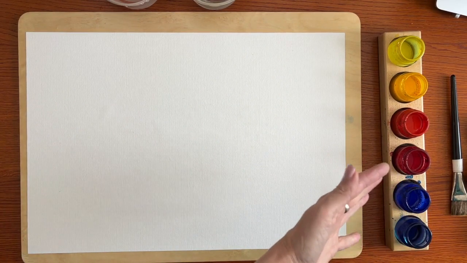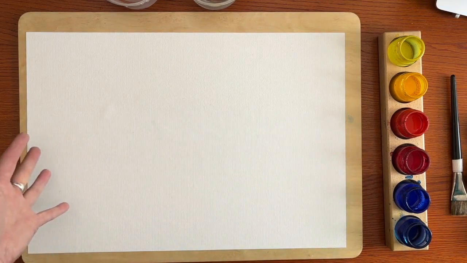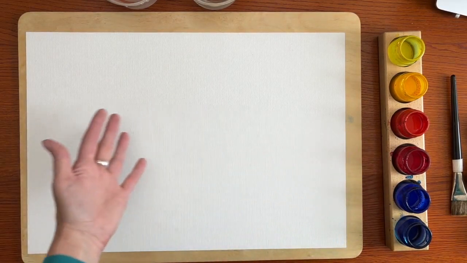In the 5th grade, it's really great to have this opportunity where they have this whole expanse of the paper to create this gradation. So that's where we'll start.